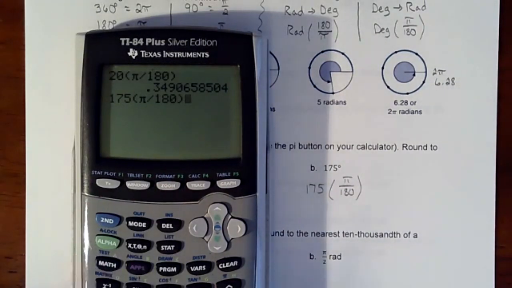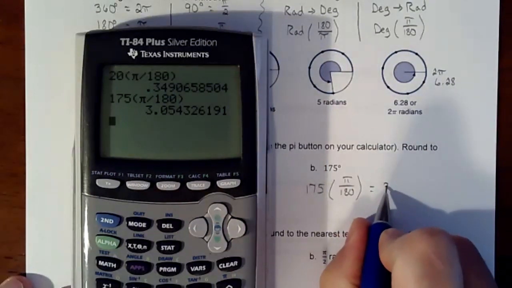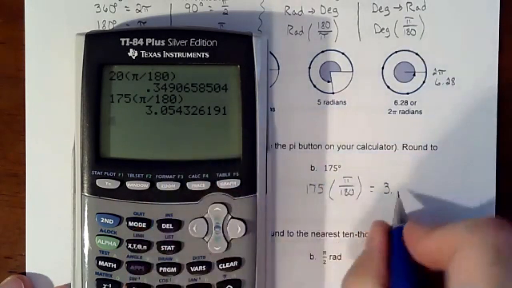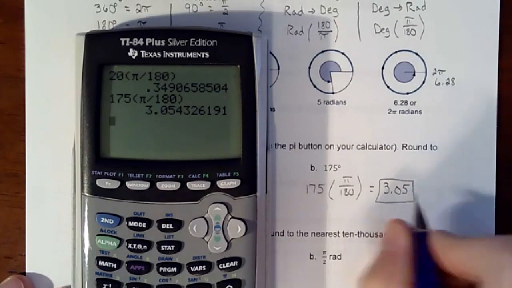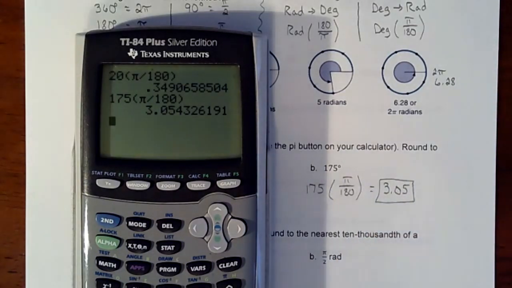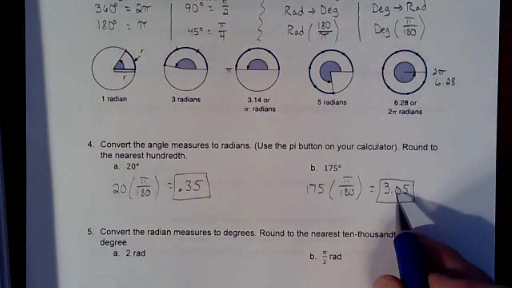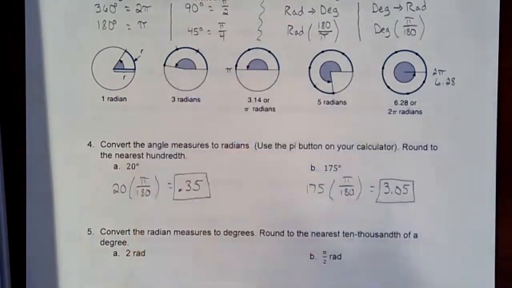So it should be close to 3.14. And that 4 is not enough to bump the 5 up. So 3.05. All right. So 175 degrees is almost 3 radians kind of wrapped around. So it's really, really close to that measurement right there.